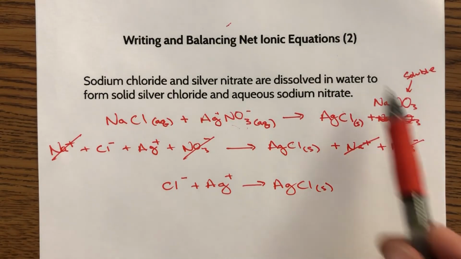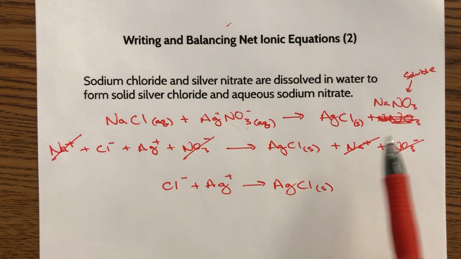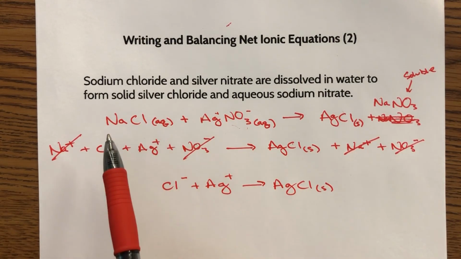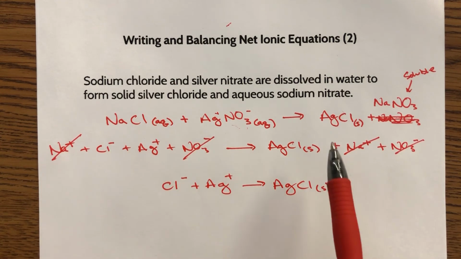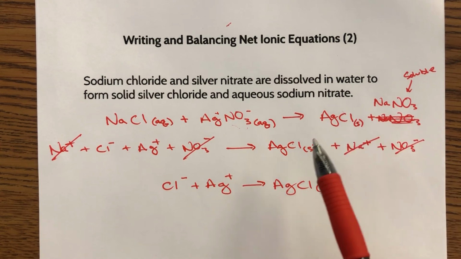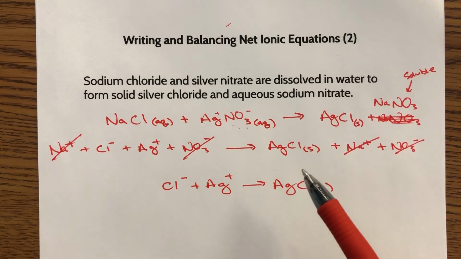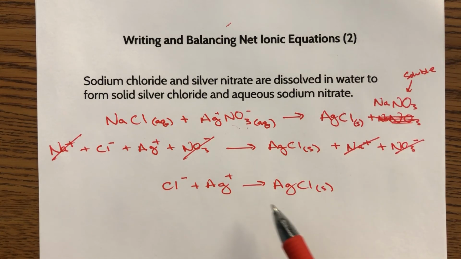So when we're writing these equations, it's important to notice that we're switching the positive ions, and then we're going to simply try to predict which one's going to be soluble and which one's going to be a precipitate. And in this instance, we had chlorine and silver reacting to form silver chloride.